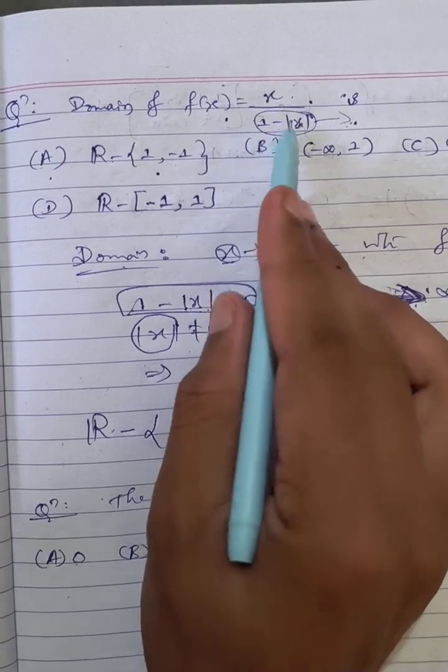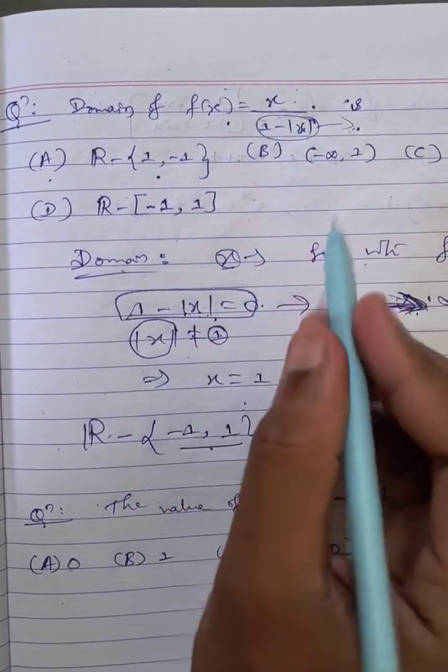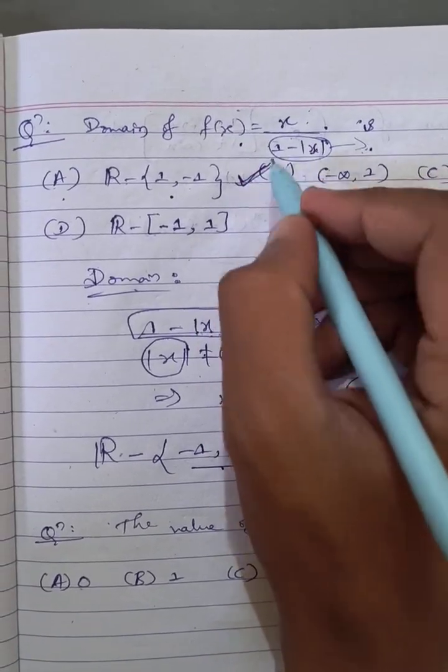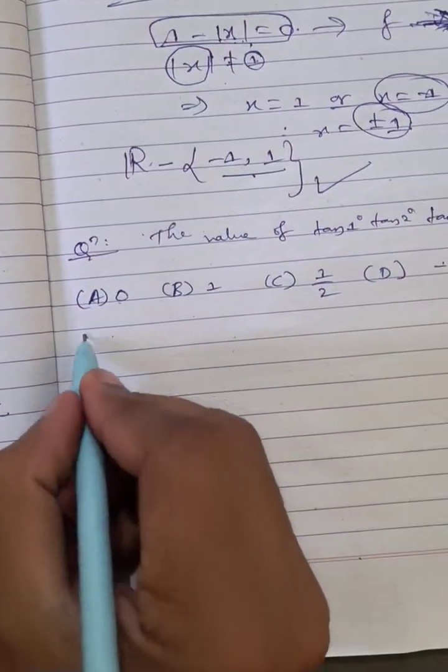So this function is defined for every value of x. Is it clear, students? So which option is correct here? Option number A is the correct one. Is it clear? Okay, next question.